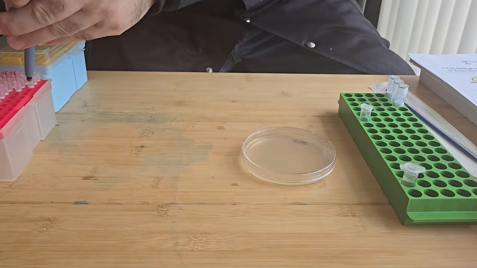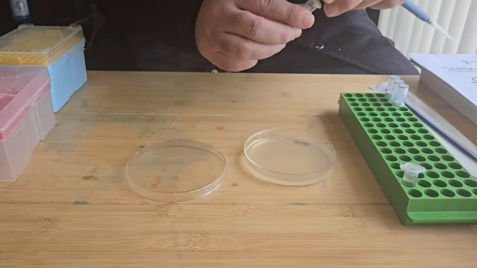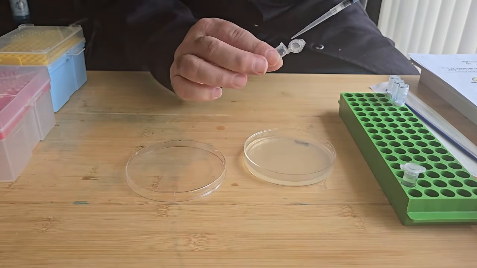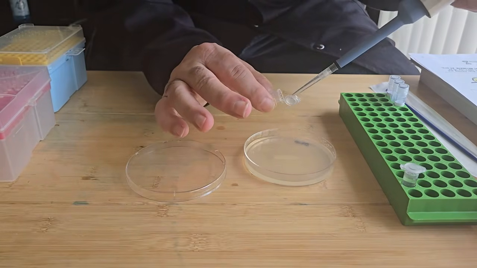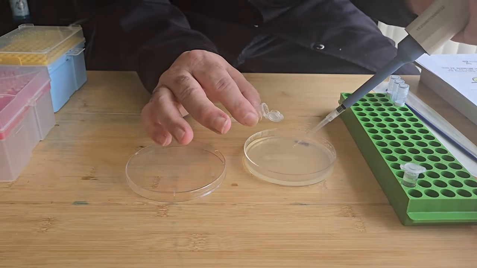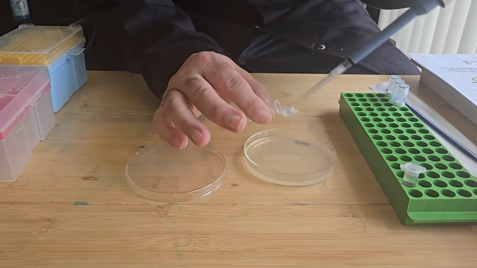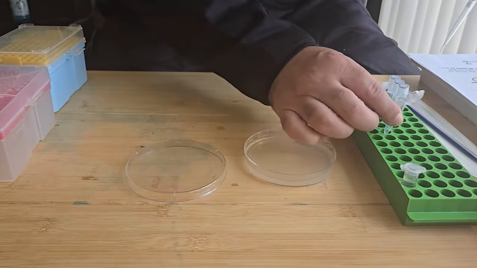So I'm just going to use a pipette, and then, okay.